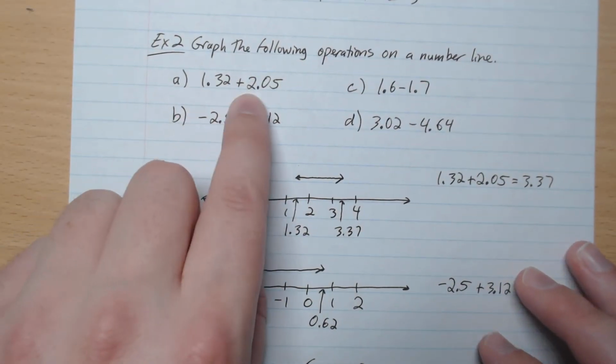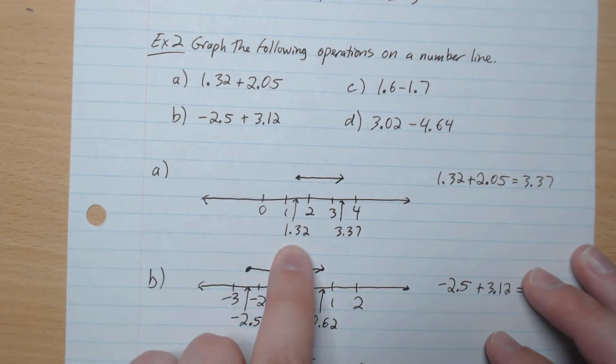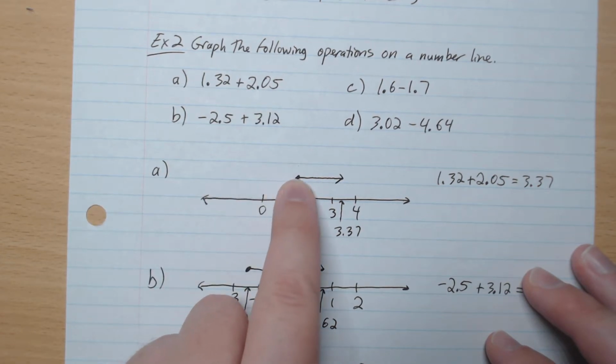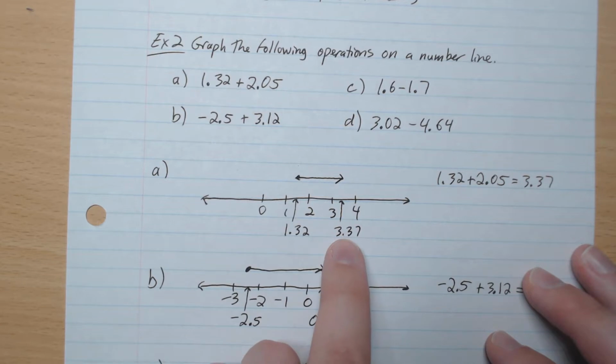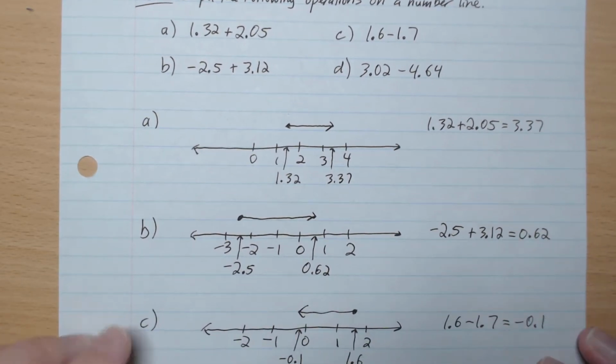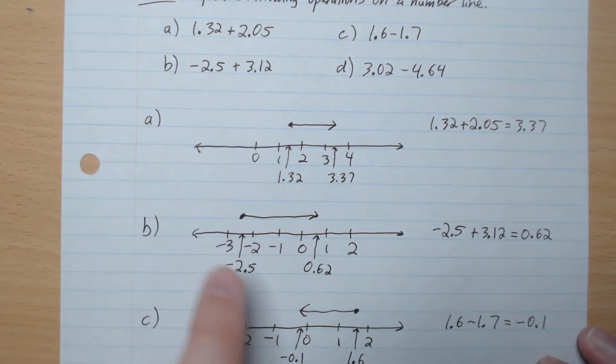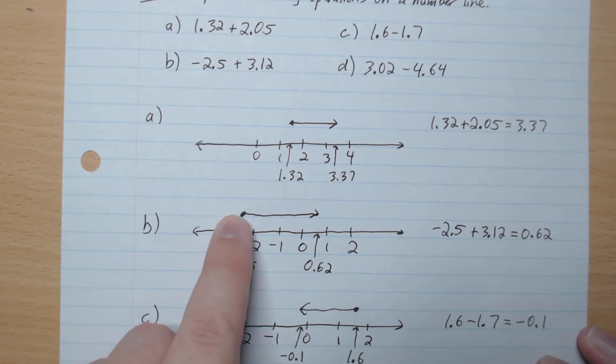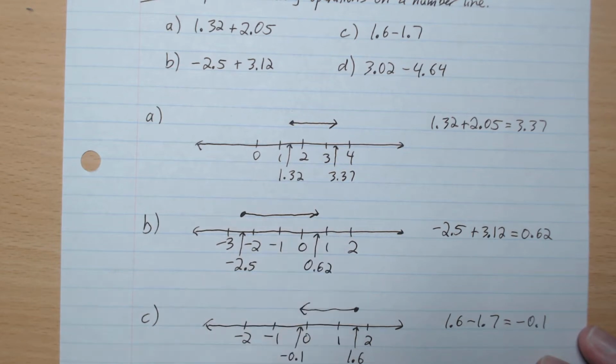So 1.32 plus 2.05. So 1.32 is right here, plus 2.05 going to the right to 3.37, like that. B, -2.5, so -2.5 plus 3.12, so we're going to the right like that, and it gives 0.62.